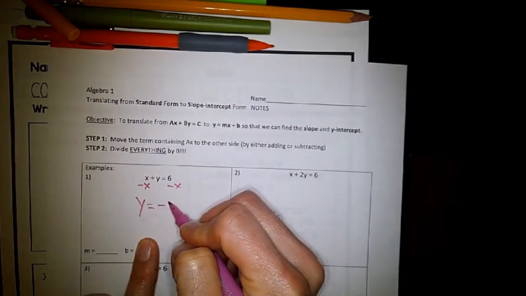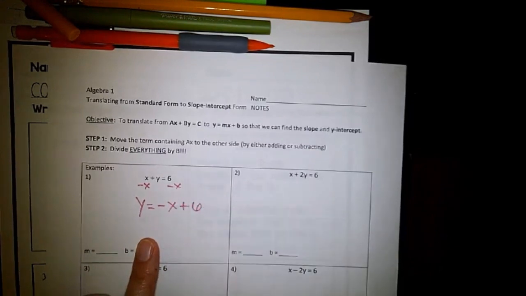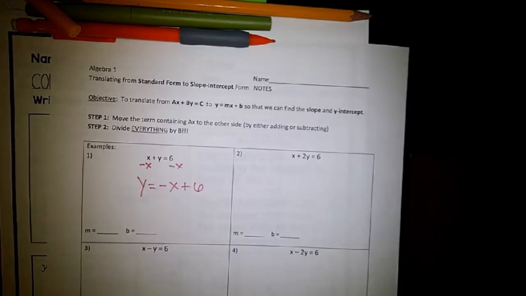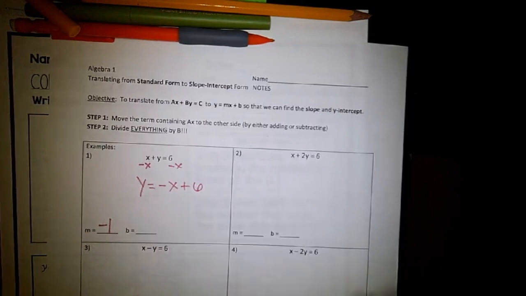So, y equals negative x plus 6. What's my slope? Negative 1. Thank you for saying negative 1 and not negative x. X will never be your slope. Good job. And where's my y-intercept? It's 6.